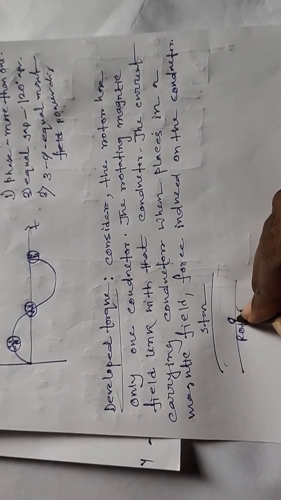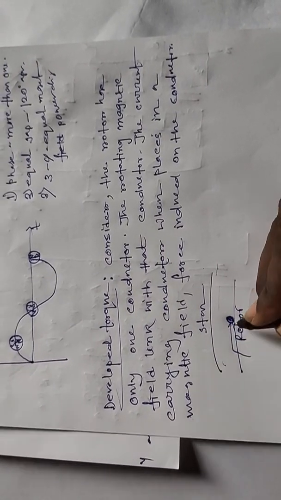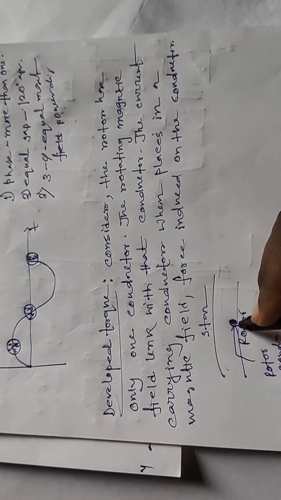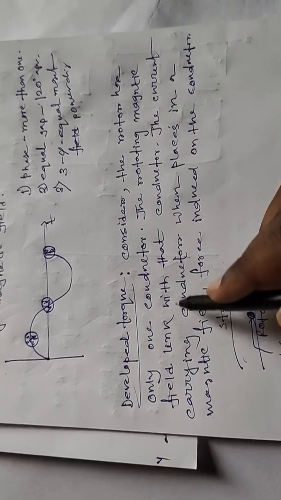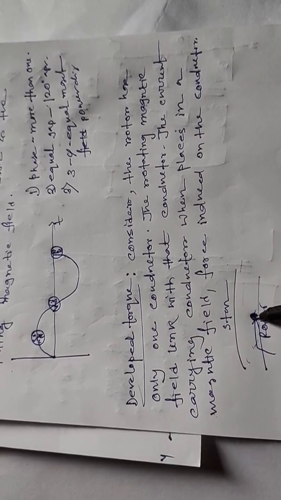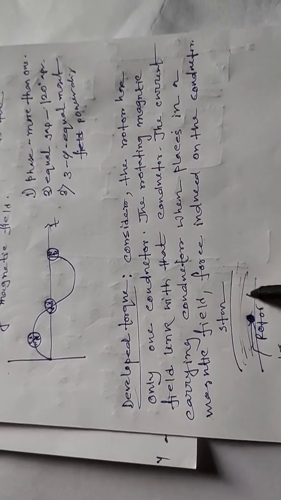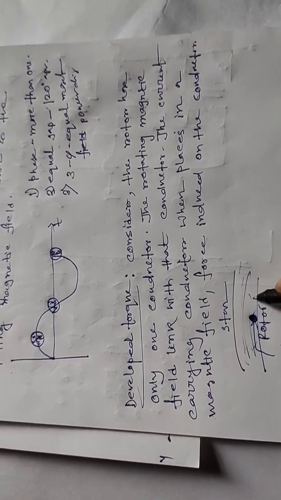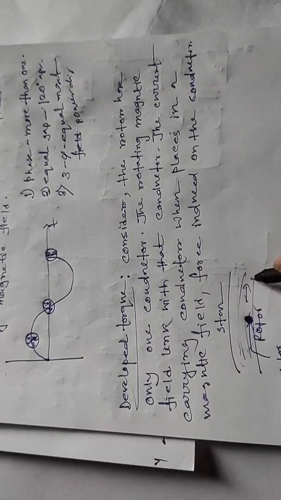And this is the rotor conductor. When the rotating magnetic field links with this current carrying conductor, which is placed in the magnetic field, a force is induced on this conductor, and this conductor moves in this path.